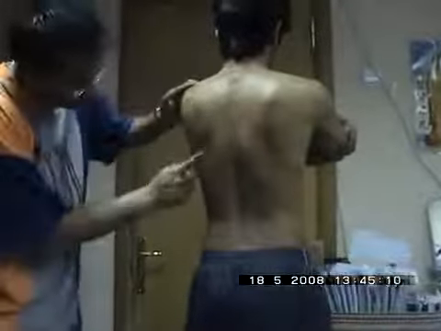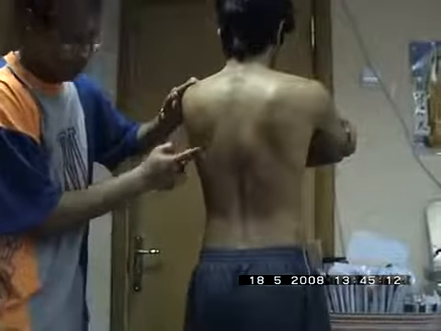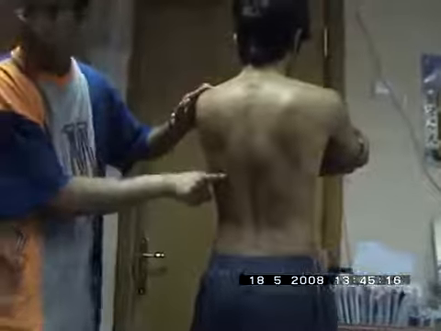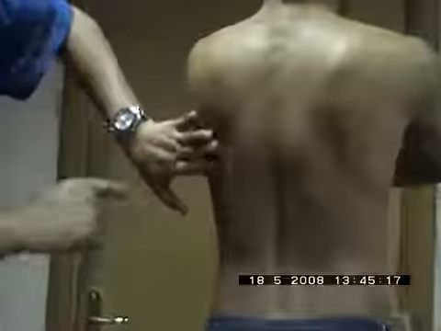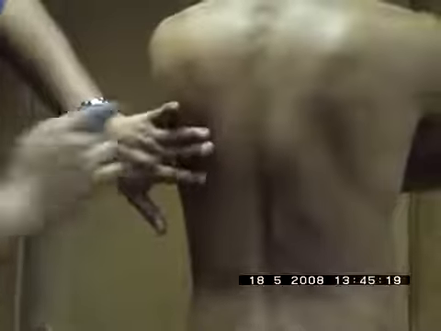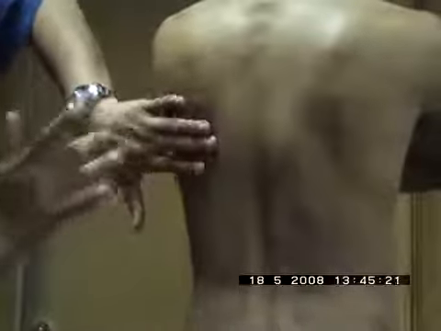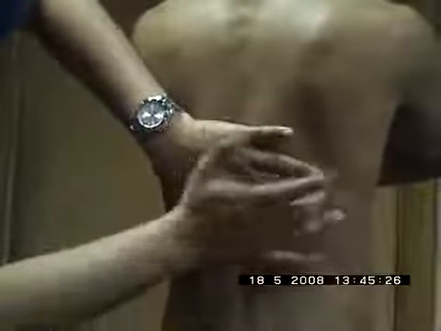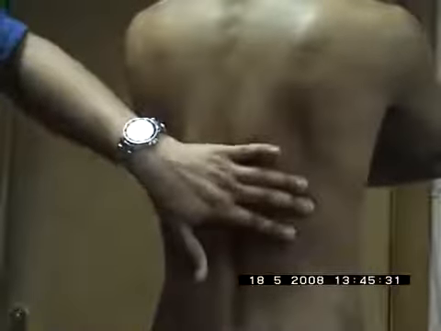This is his scapula, so we go below here. Remember, under the scapula, 3 times.